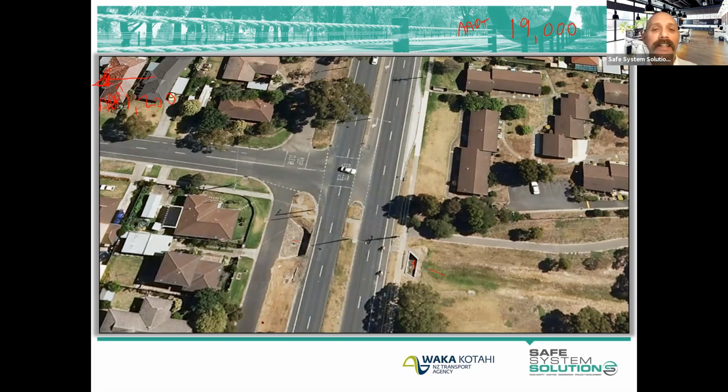And yeah, they're the main things that I want to tell you about it, just to get your head around it. But what your task is going to be is to come up with alterations to this intersection to get us as high alignment with safe system principles as possible. So they could be any changes that you want.